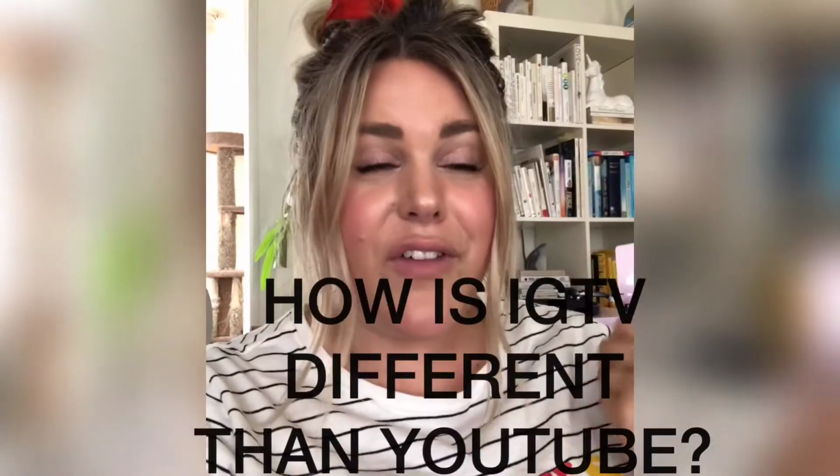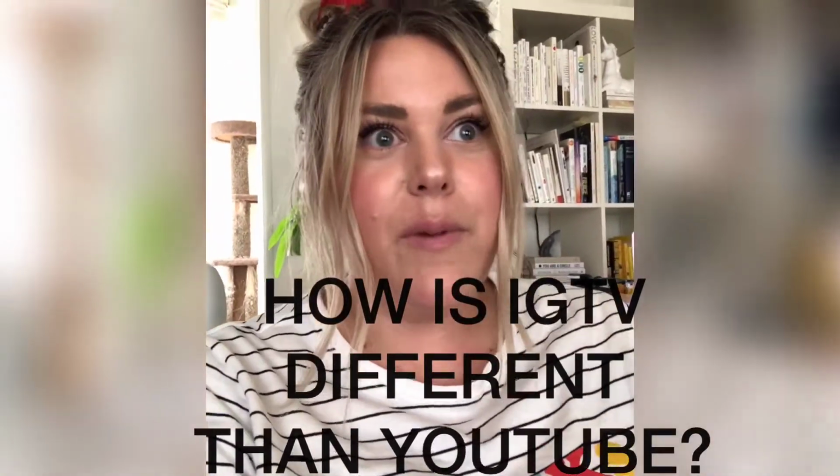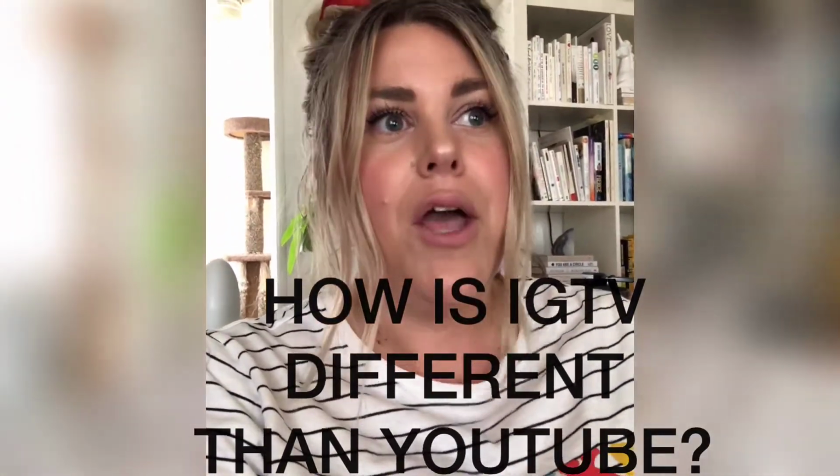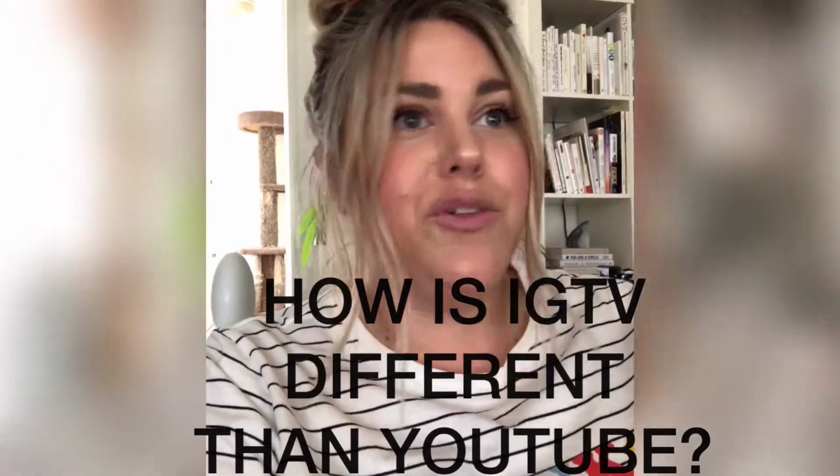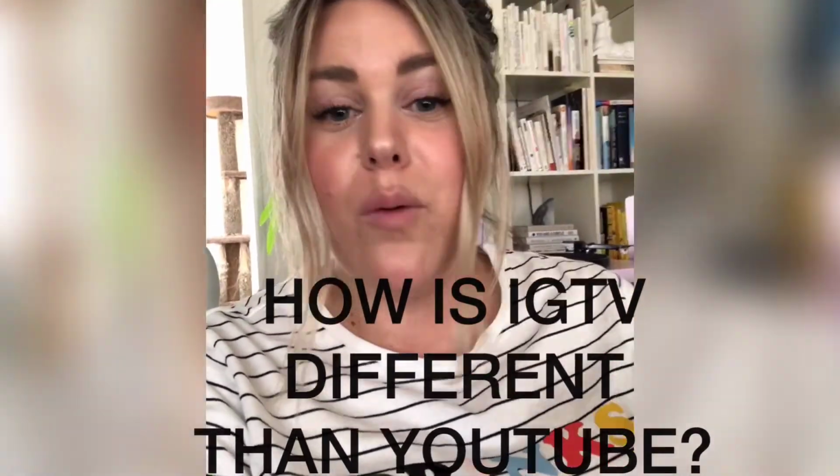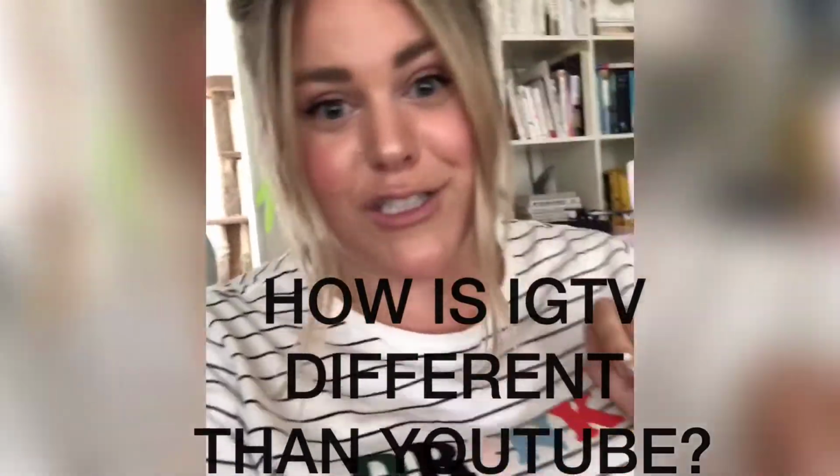It's different because the videos are vertical, and so they are made to be vertical native. So Instagram's really pushing people recording and editing and doing everything from their phone to make it super simple, which is what I loved about it and what I talked to the team about yesterday.